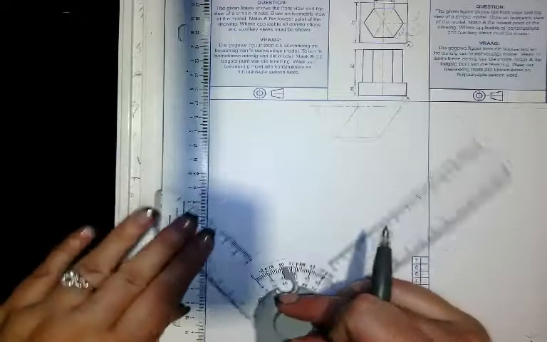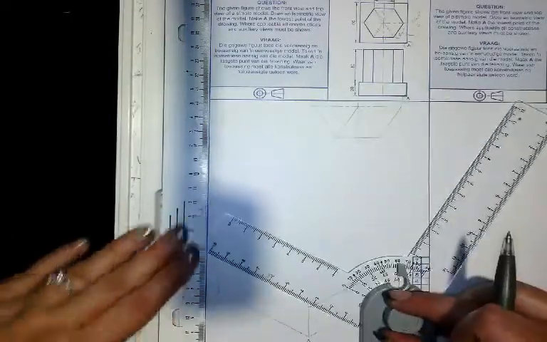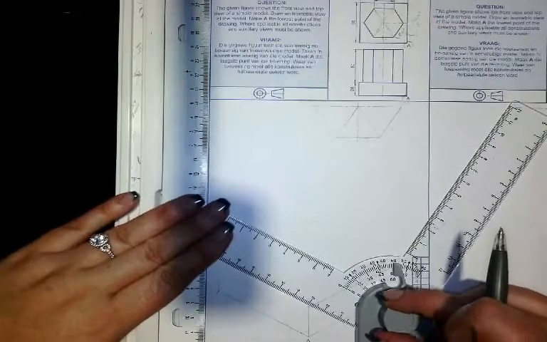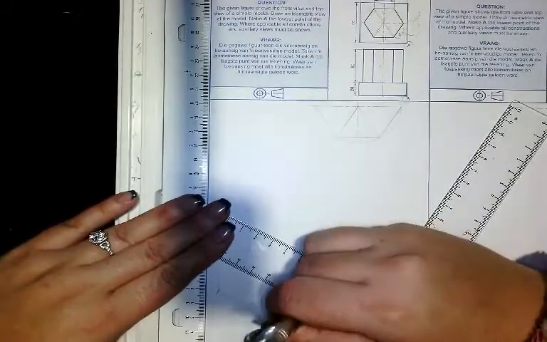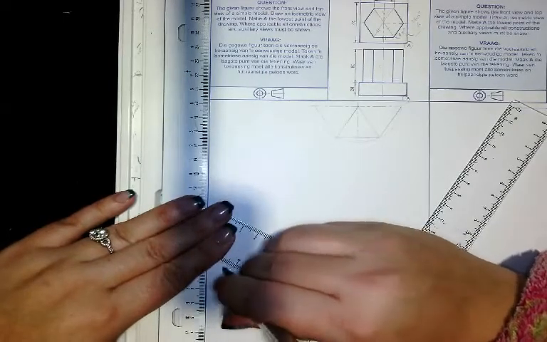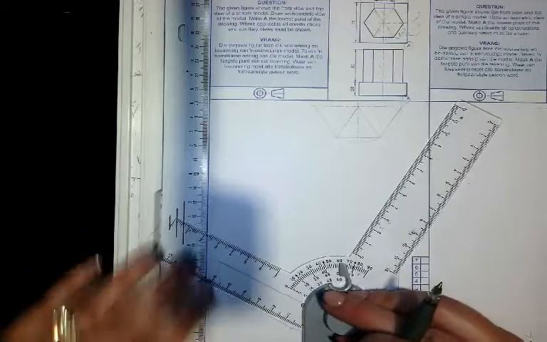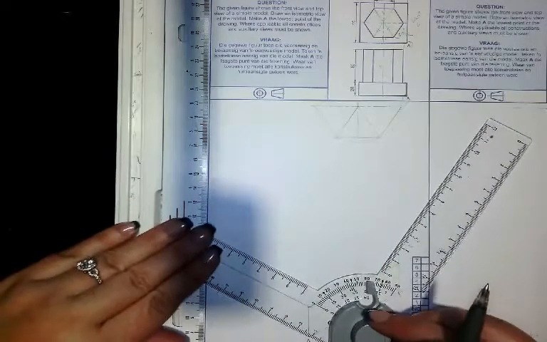Okay, and I am now drawing in the front side to side, so basically the left and the right of this drawing, as I'm seeing it isometrically, which is one is actually the front and one will be a side view. I'm drawing them in solid because I know that is exactly where they are going to be.